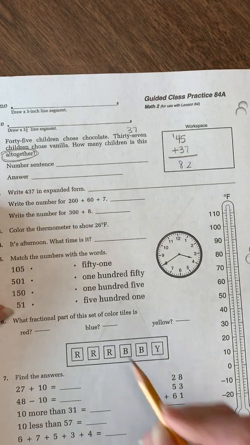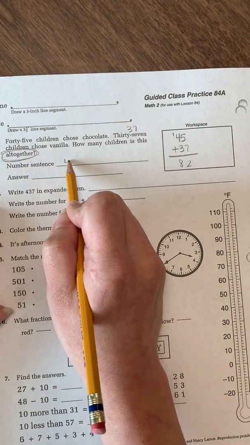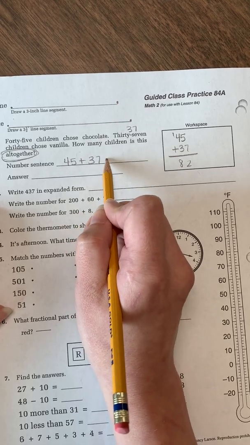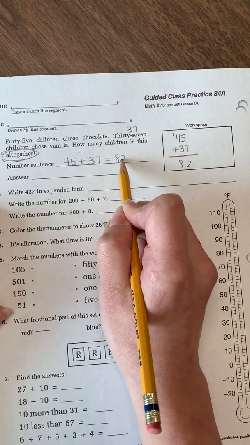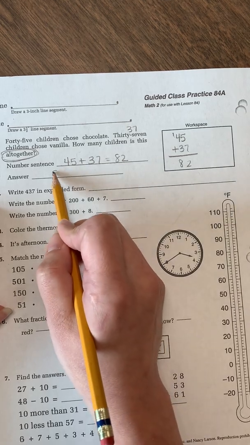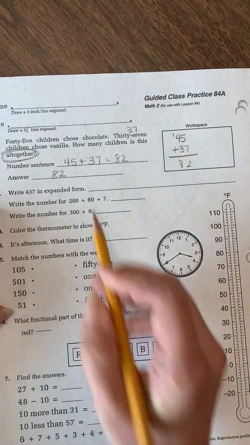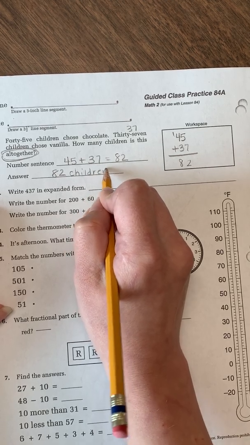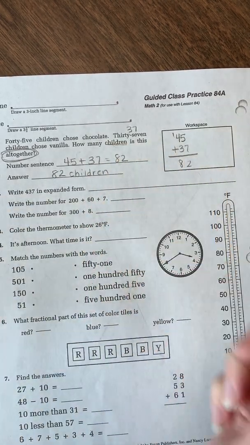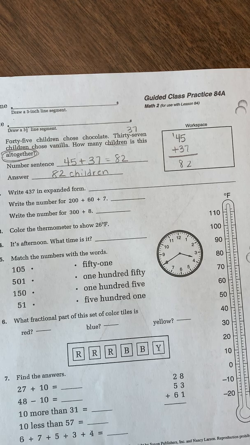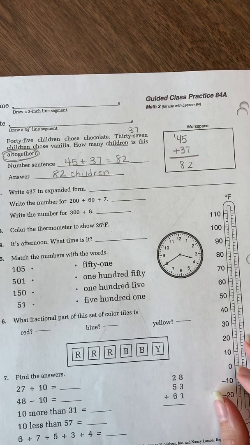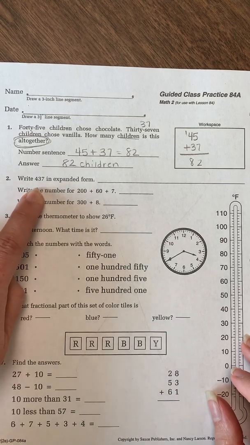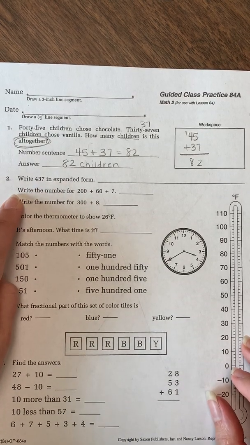Now let's write our number sentence. 45 plus 37 equals 82. My answer is 82 children. They wanted to know how many children chose ice cream. Number 2, we're writing 437 in expanded form.